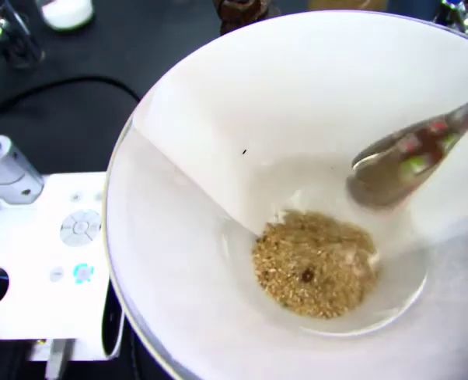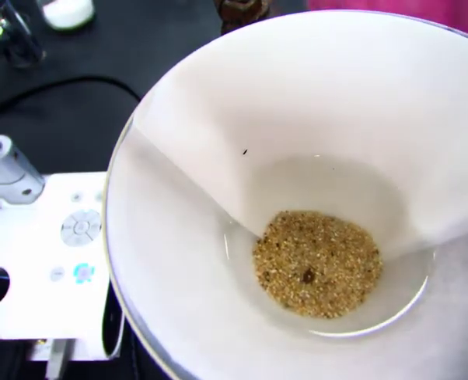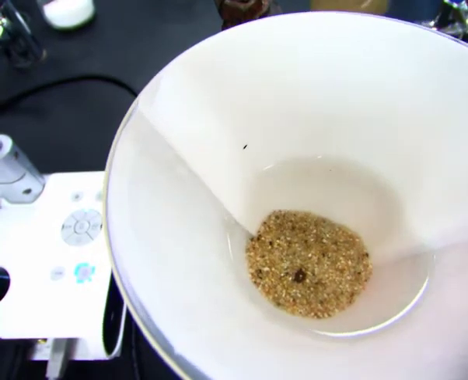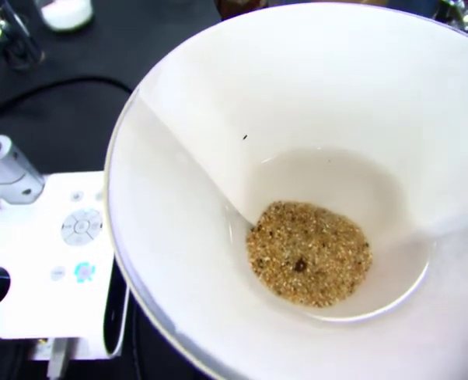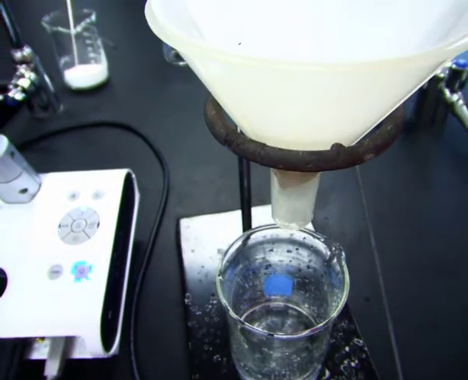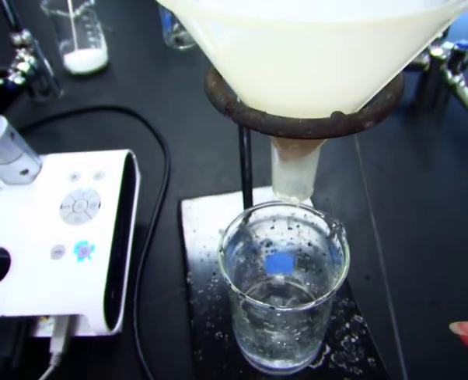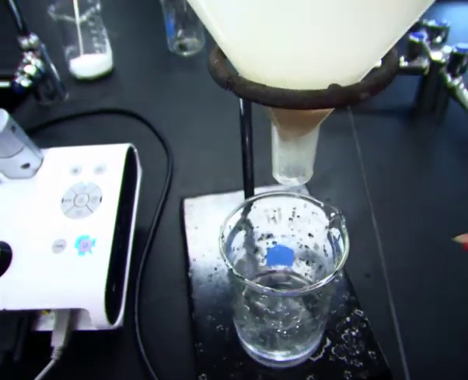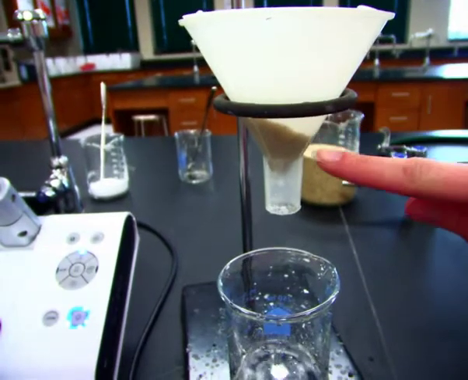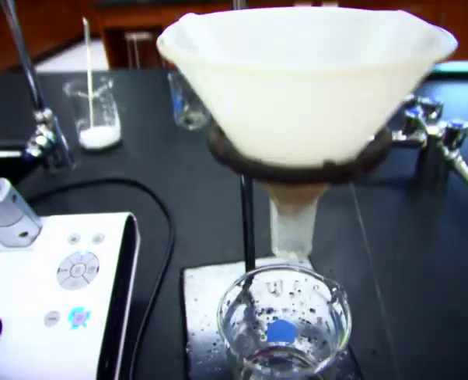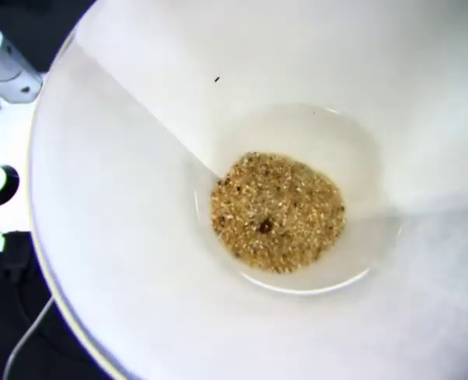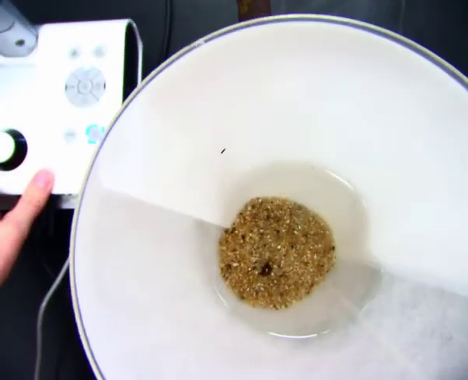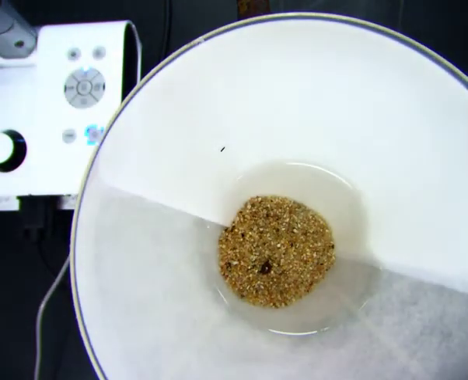But if we notice that the water is trickling through, if we tilt it down, we can see that the water is going through the filter, and the sand is staying in there. So this is filtration. This ends part one of this demonstration.